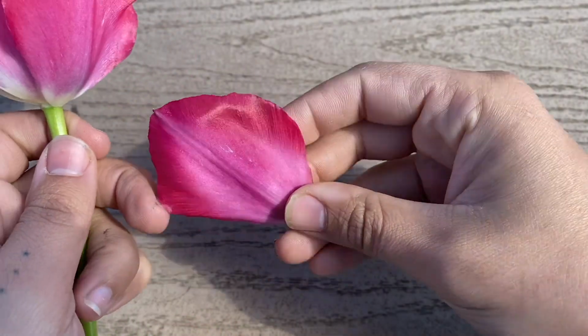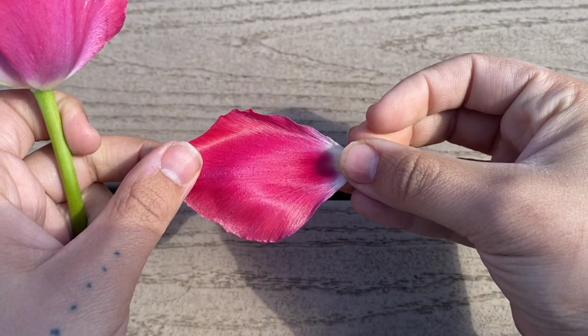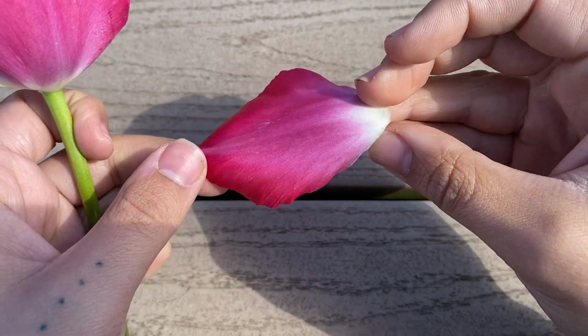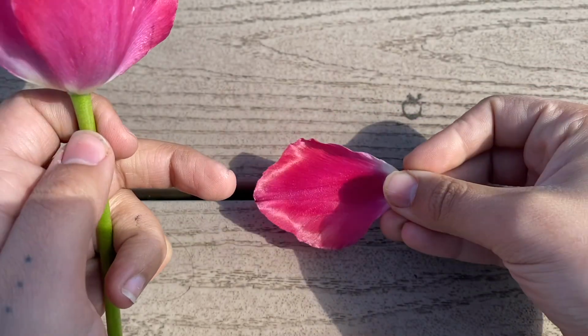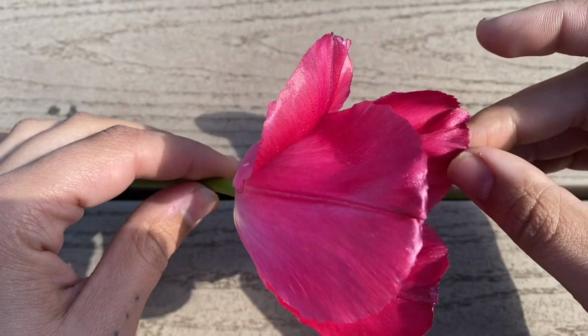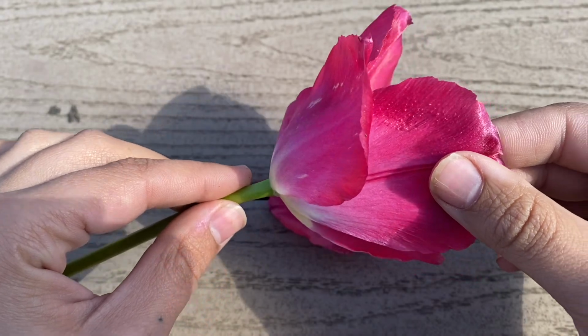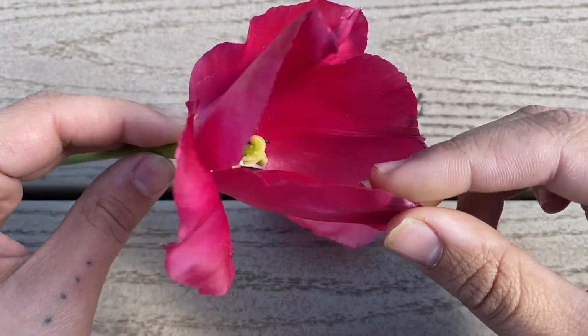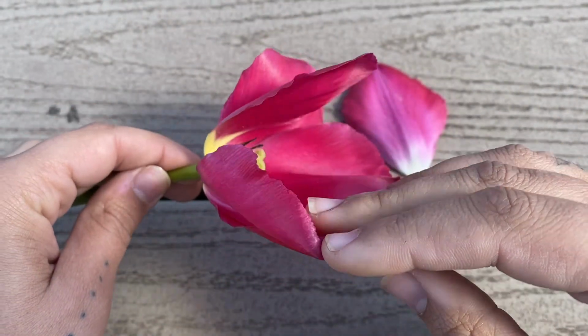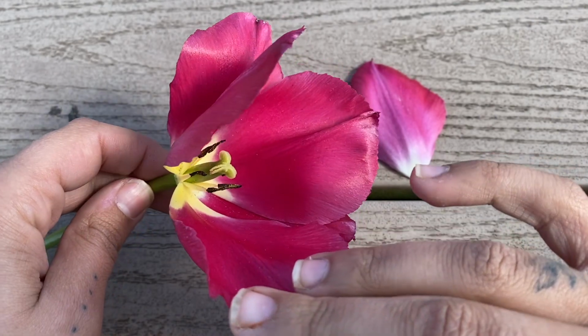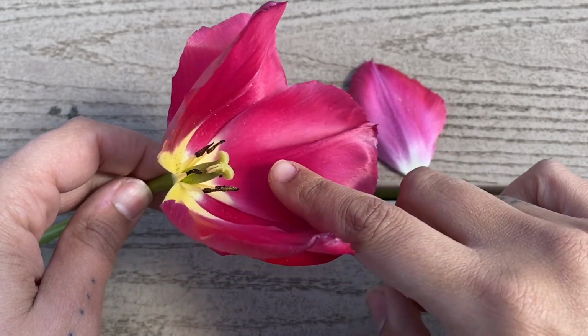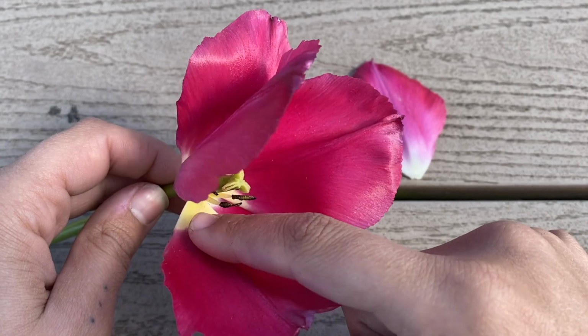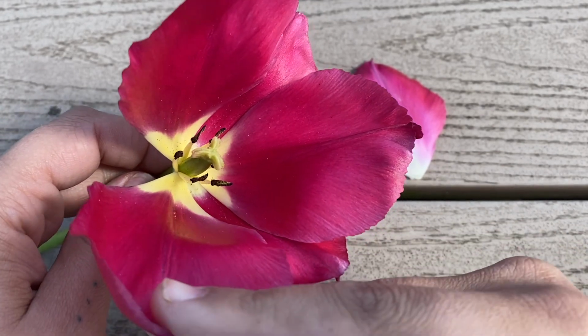What are these called on a flower? Petals. Petals are often bright colors in order to attract pollinators and also to provide a landing pad for some flying pollinators like bees and butterflies. These petals are bright pink with a bright yellow center.